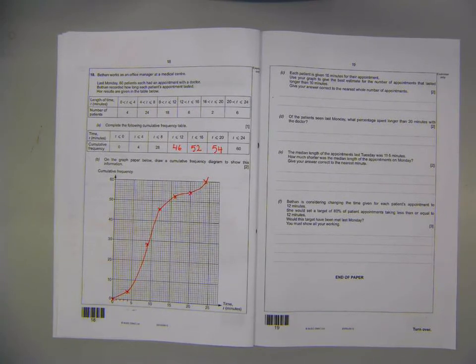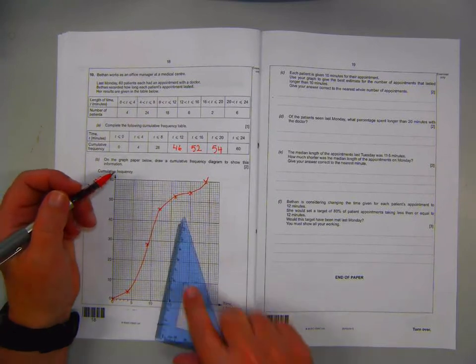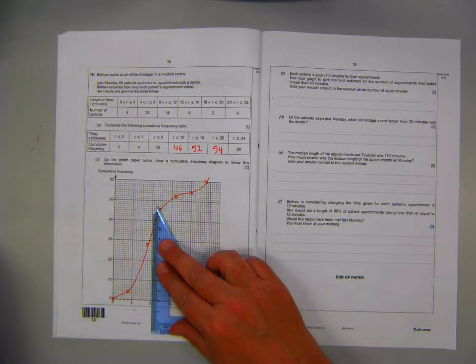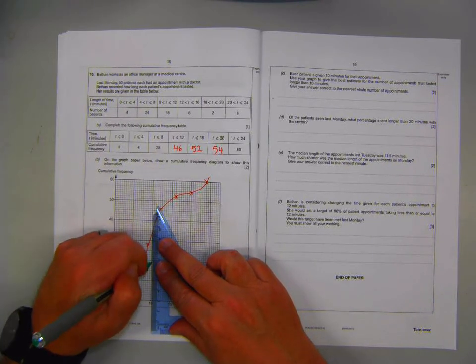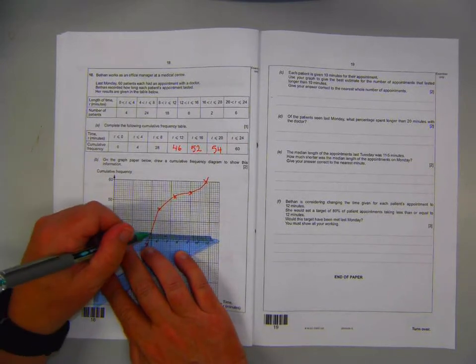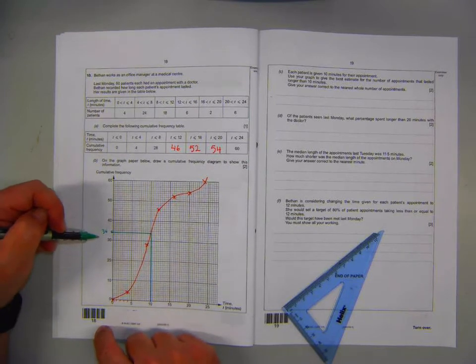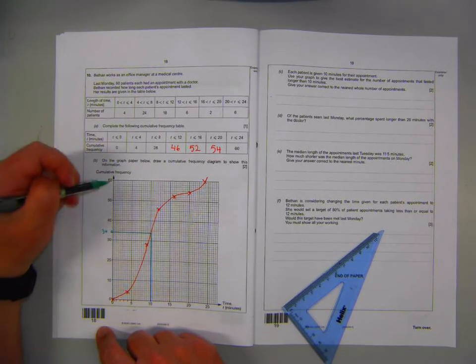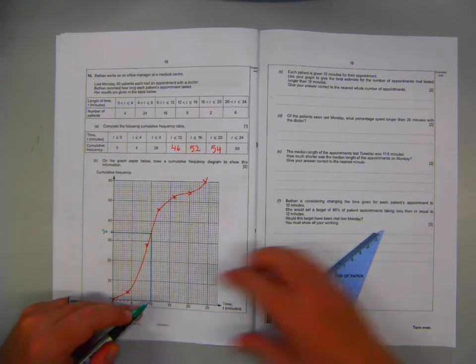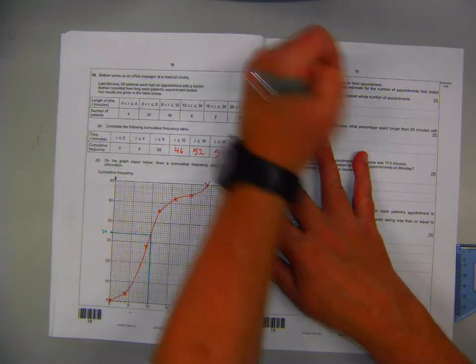Each patient is given 10 minutes for their appointment. Use your graph to give the best estimate for the number of appointments that lasted longer than 10 minutes. So when you read off a cumulative frequency graph, your reading is less than, okay, because that's what you've plotted. So if we look at 10 minutes there, if we read up 10 minutes, and you read across, that tells you that there were 34 people who got less than 10 minutes. So if you want to work out how many got more than 10 minutes, it's the gap between 60 and 34. 34 people waited less than 10 minutes, so longer than 10 minutes would be 60, take away 34, which is 26.